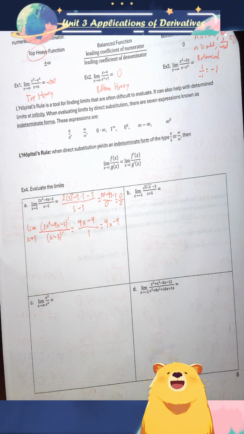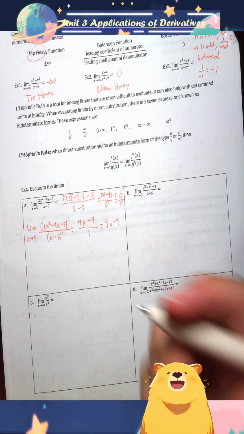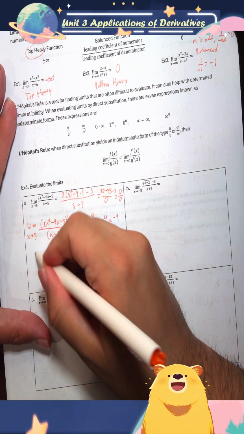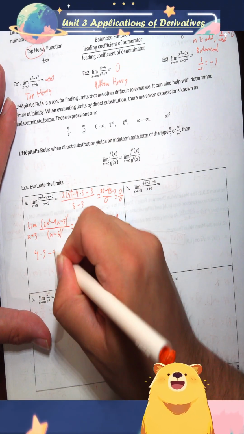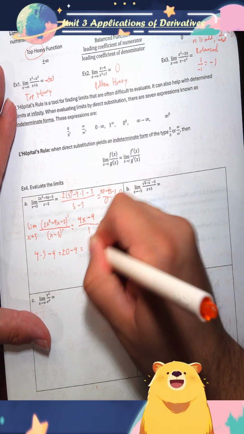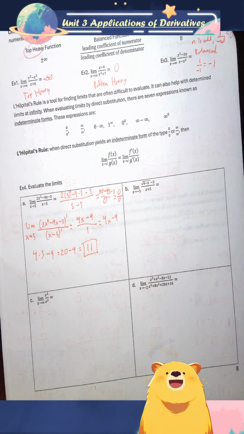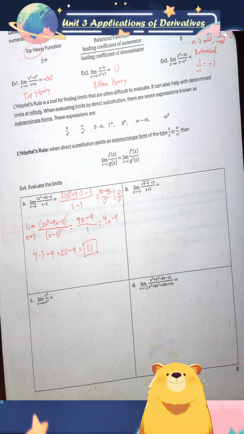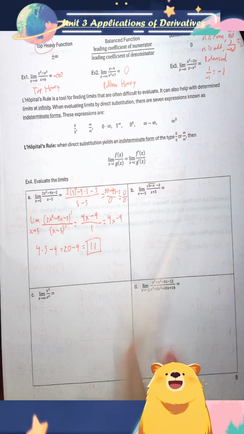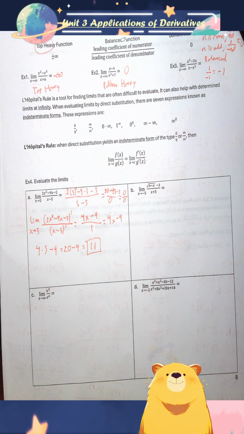So we're going to try direct substitution again. This doesn't have anything breaking it. So it's 4 times 5 minus 9, which is 20 minus 9, which is 11. So the limit here is 11. Technically speaking, you could have done this the other way, but this is the fun, quick way to do it.